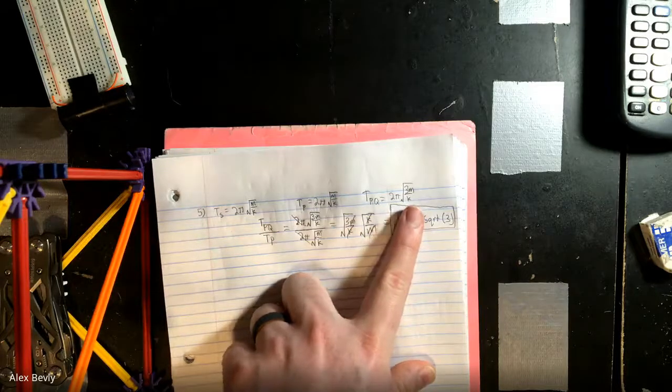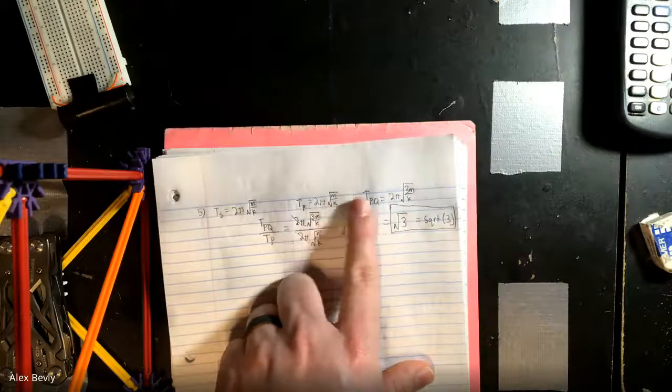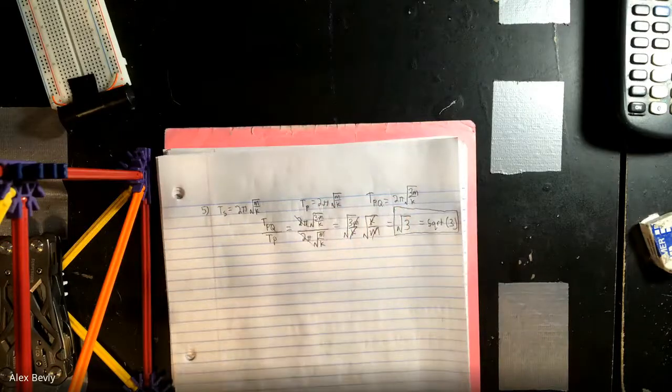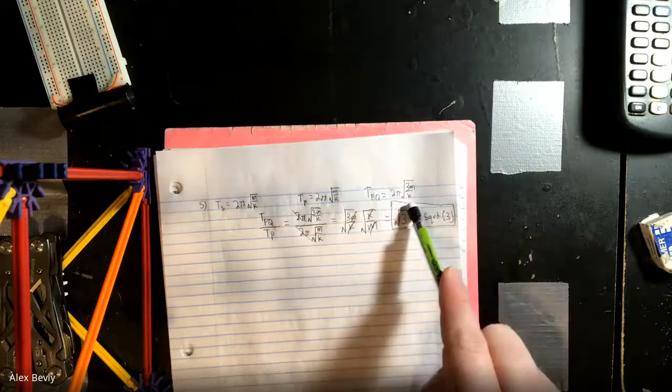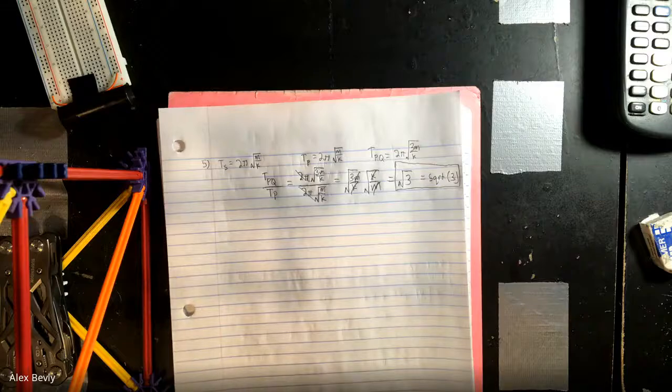Or they could ask about the frequency. It takes more time, so it's a smaller frequency, less events happen per second, less frequent. Or they could say how much time it takes to go from one side to the other. The time goes up. There's a lot of questions they could ask here without making you do the math.